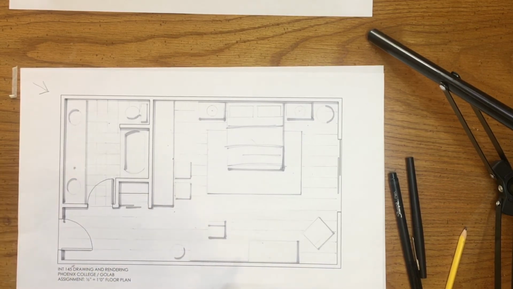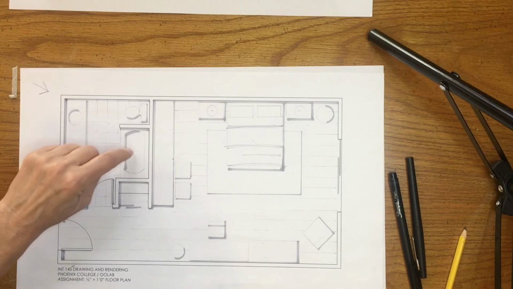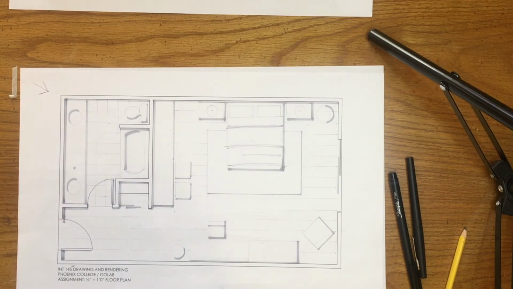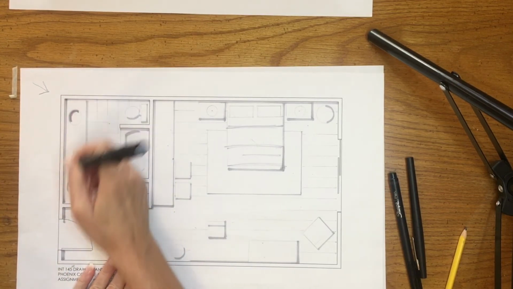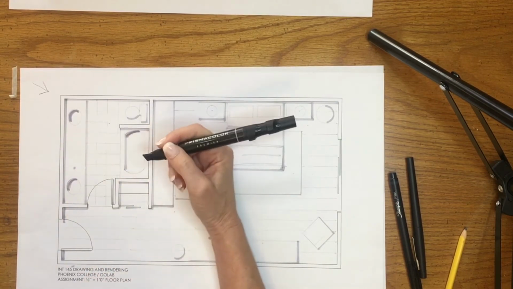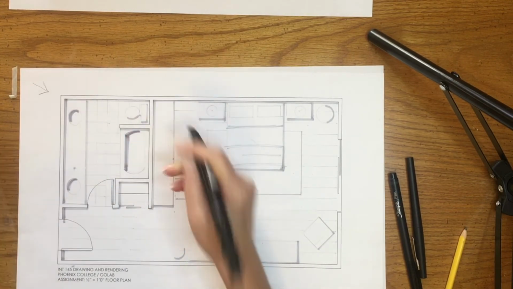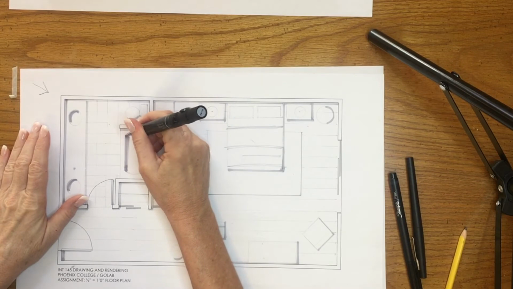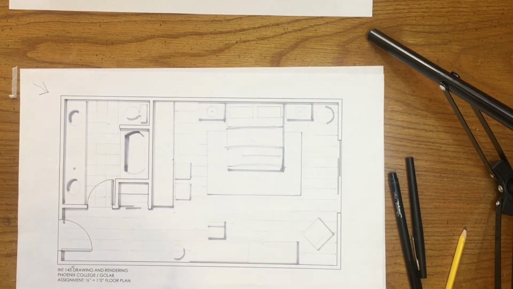A couple of things that are new that we haven't done yet is where the bowls are undermount and where the tub recesses. So if in fact there was a light source coming in, to indicate that that bowl and that tub goes down, you can do something like this that indicates that it's a recess.